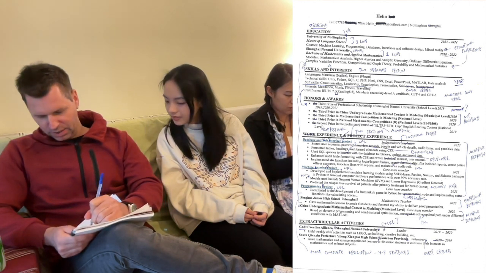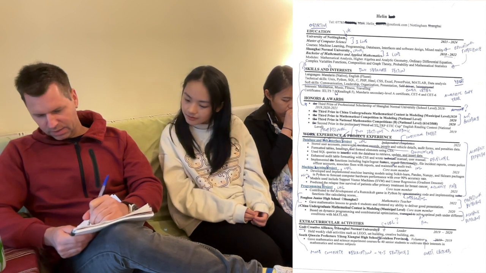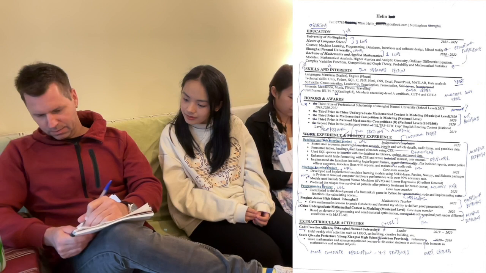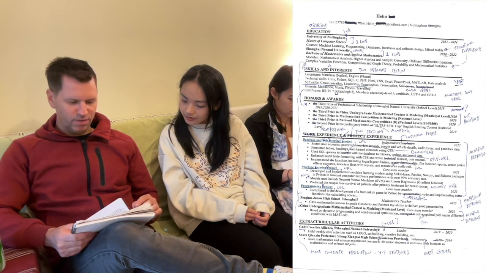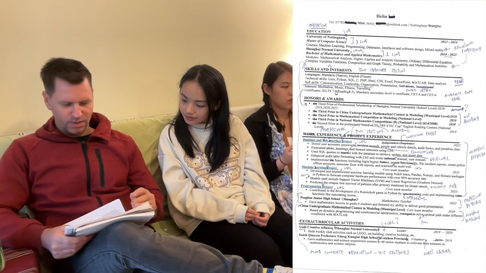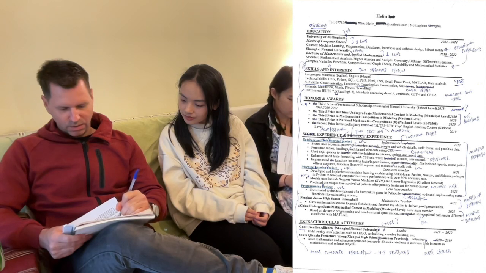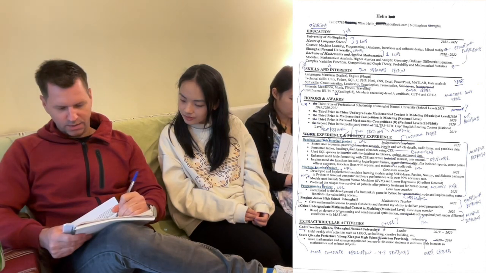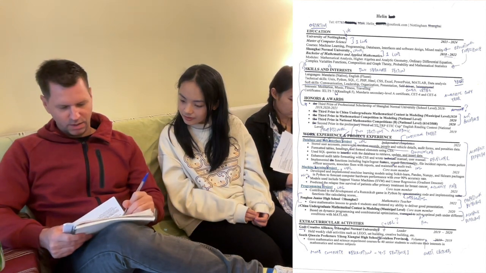Maybe it's called educational or academic experience. But this section, education, should only have like University of Nottingham, Master of Computer Science, and the year, all in one line. So this goes on one line. And don't forget the UK there.